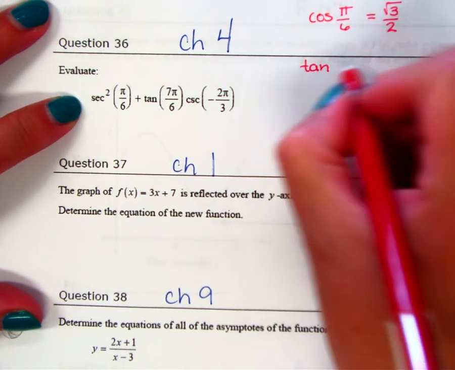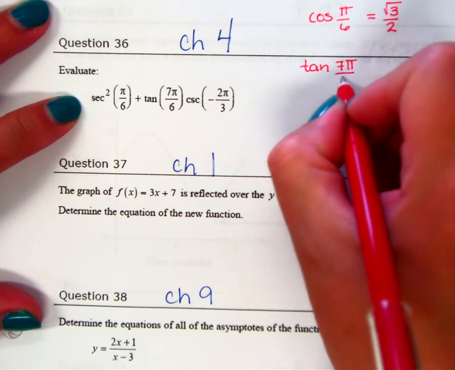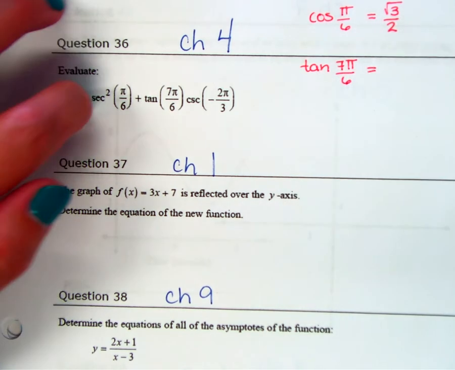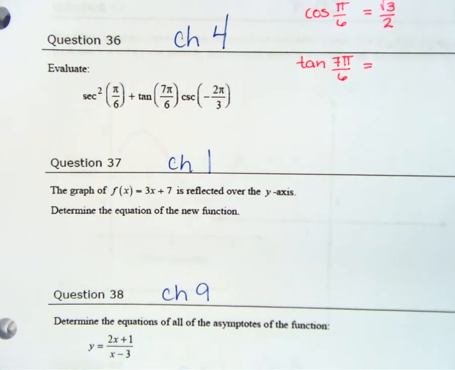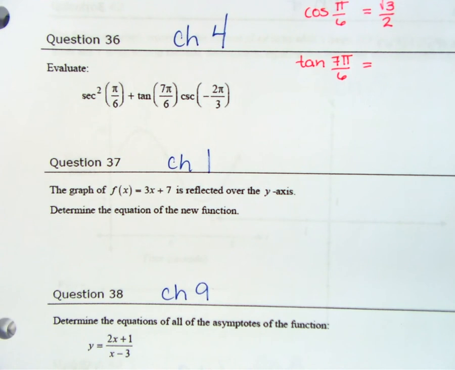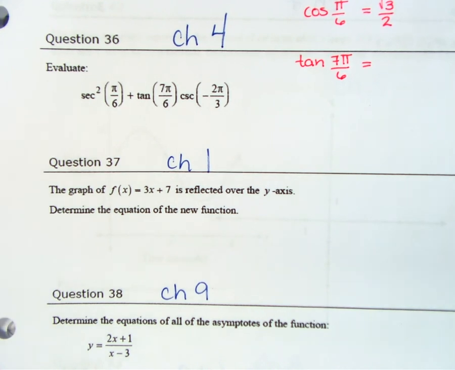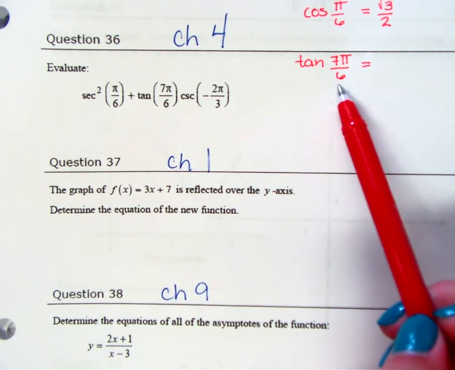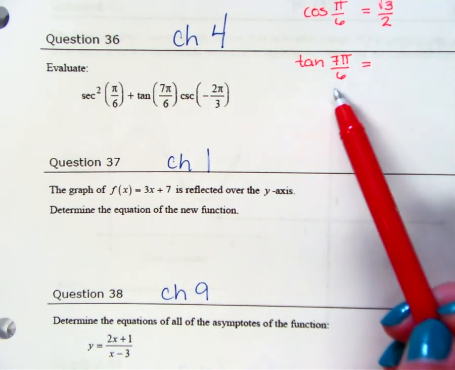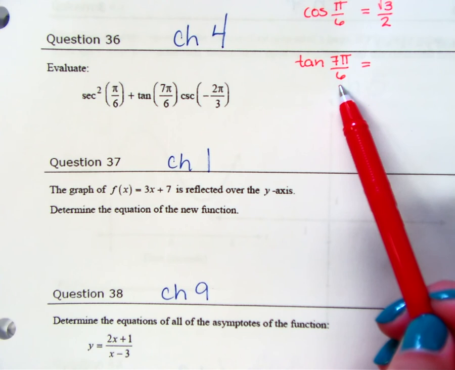What's tan at 7 pi over 6? Where are you at 7 pi over 6? You're in quadrant 3. So I'm in quadrant 3 with this one. Is tan positive or negative? Positive.